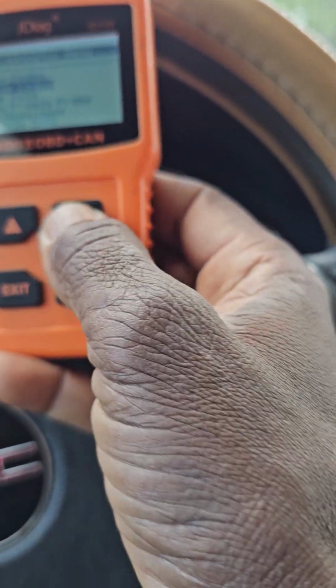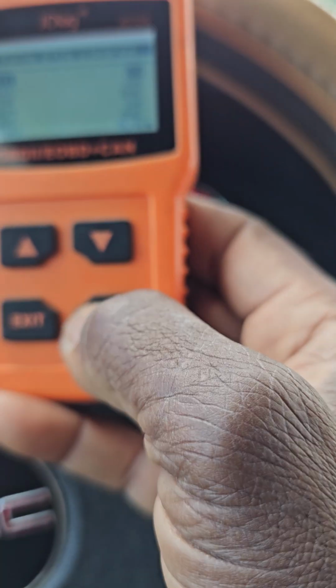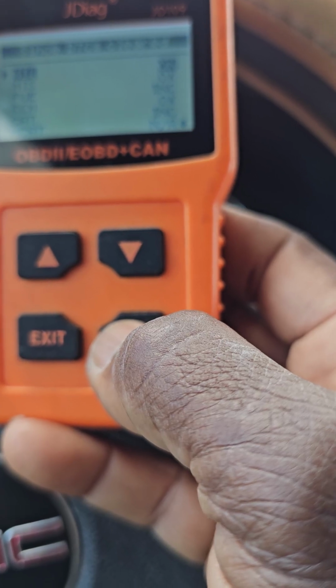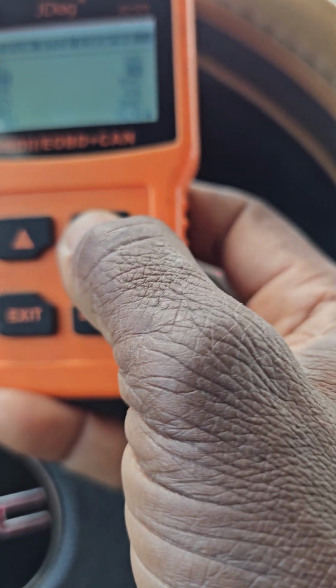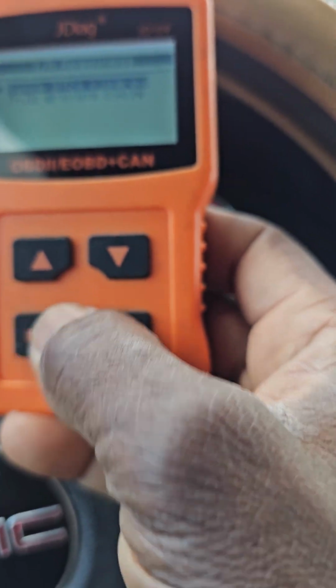So what I'm going to do is erase it. I want to see the monitor. On, okay, incomplete, okay, incomplete. I have two incomplete. Incomplete, so I'm going to exit.